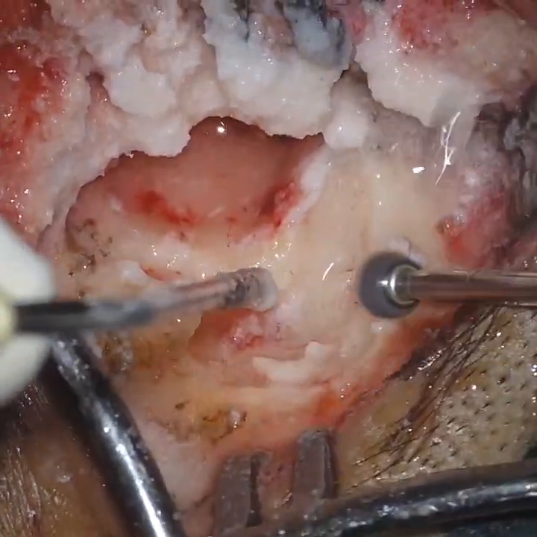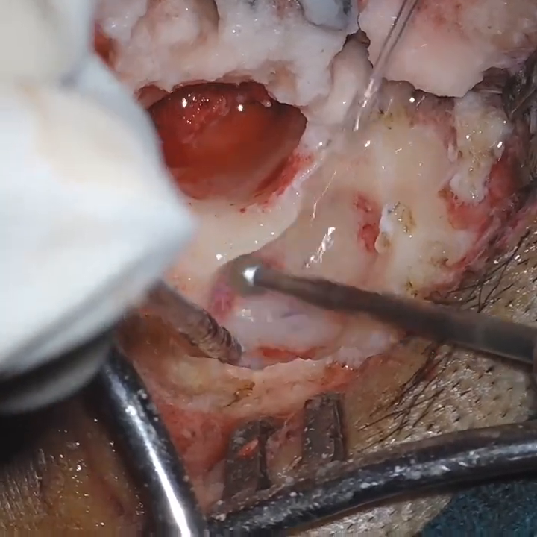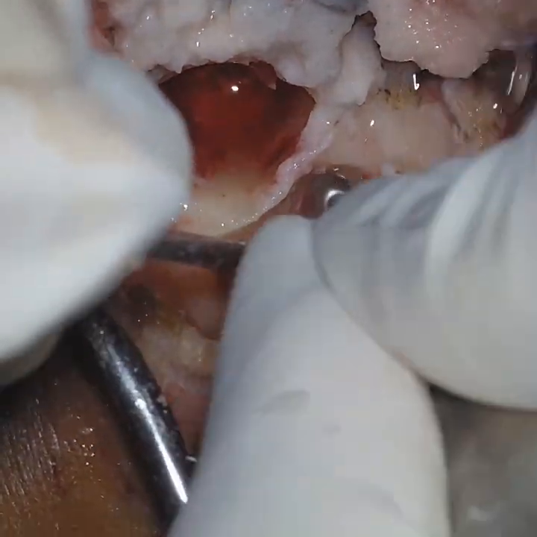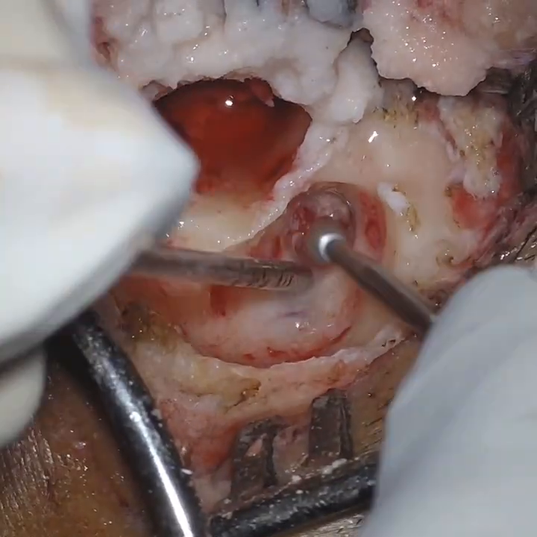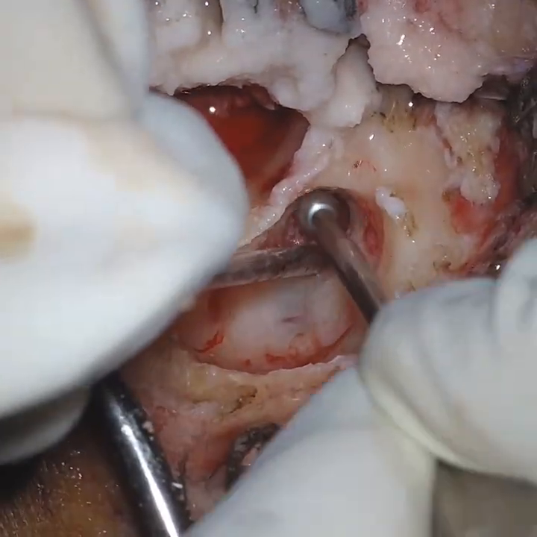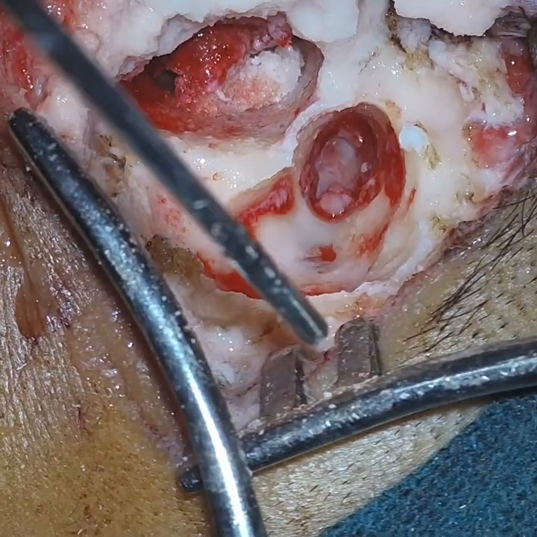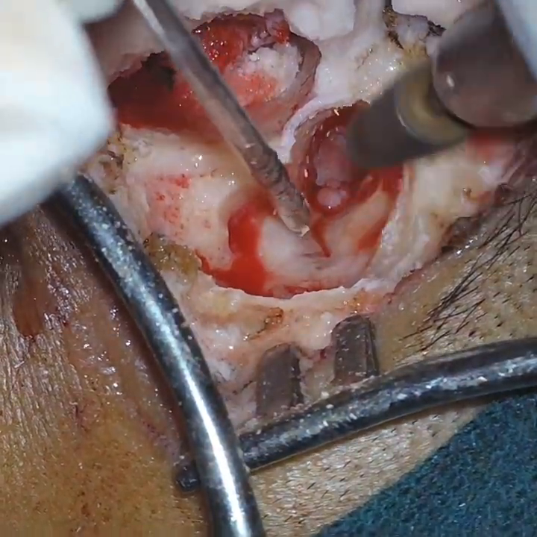the ossicles. So it was decided that this patient has to go for an intact canal wall mastoidectomy since the patient was young and we didn't want to give a cavity to the patient, and the middle ear mucosa was also in good health. So we decided to remove this hypertrophic mucosa with the intact canal wall mastoidectomy.